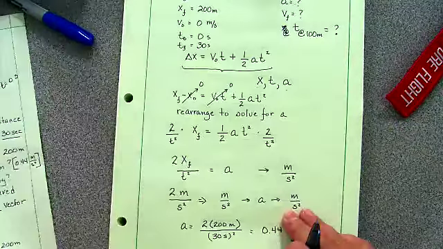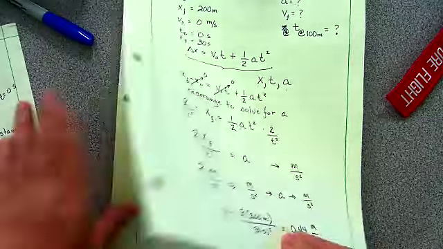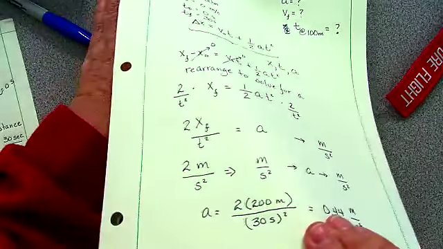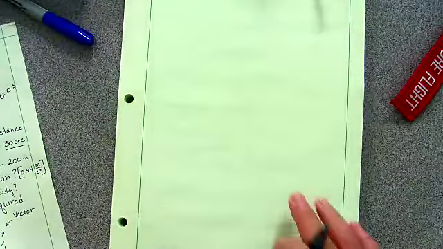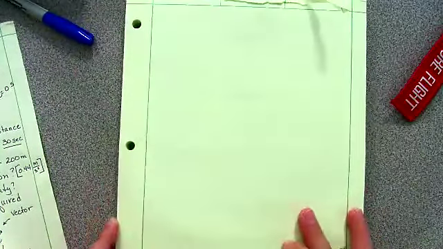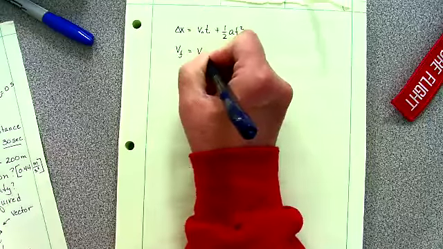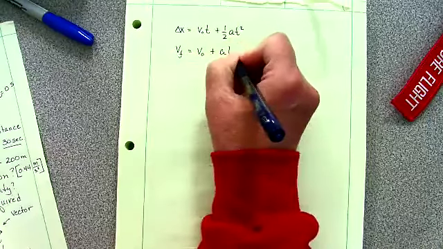Now we want to solve for the final velocity. Well, I've got my equations of motion again. So let's write our equations of motion down. I've got x is equal to v initial times time plus 1/2 acceleration times time squared. I've got v final is equal to v initial plus acceleration times time.